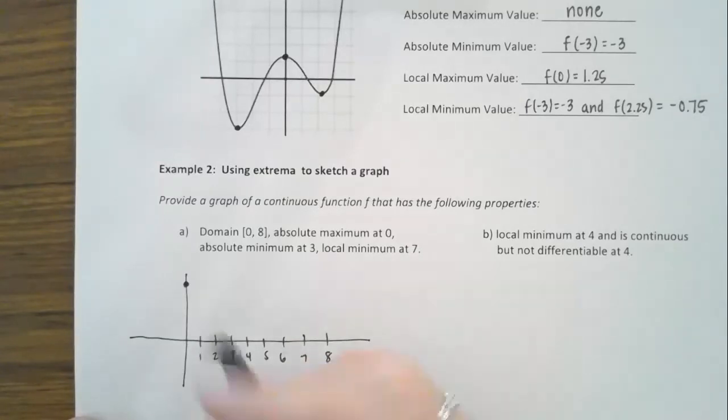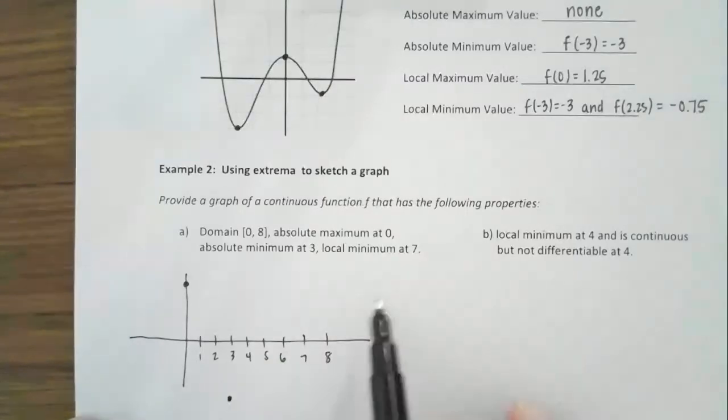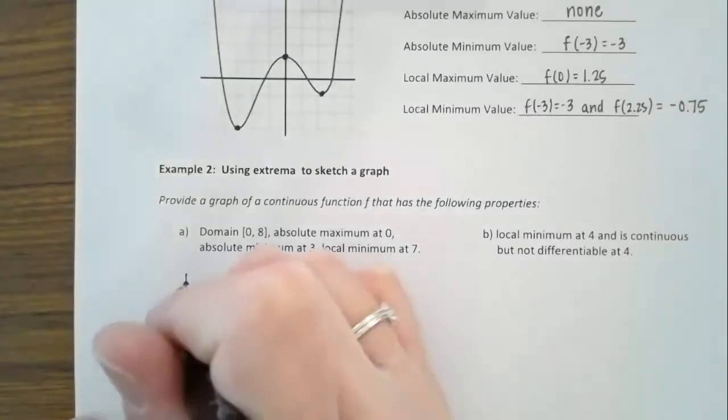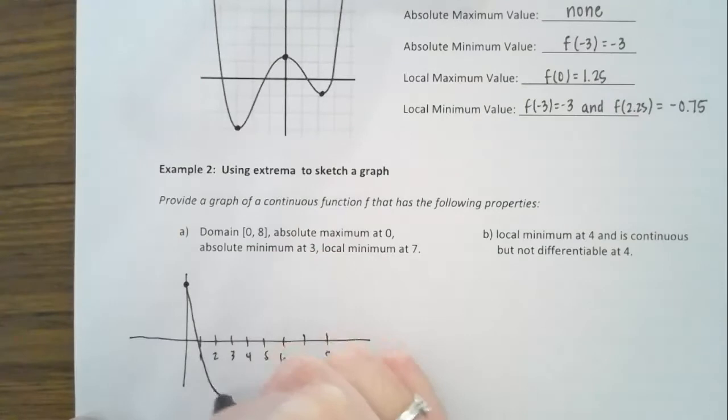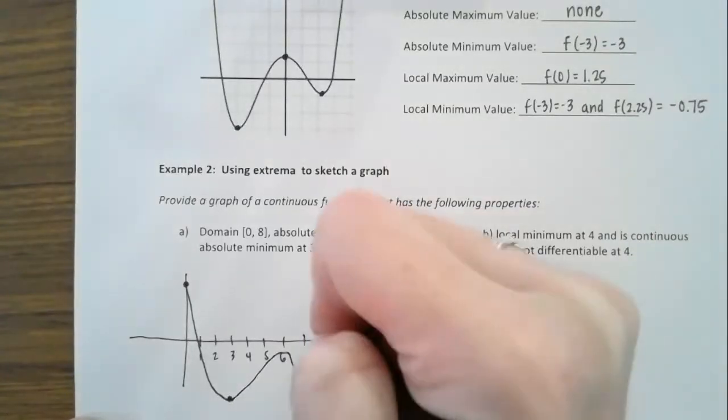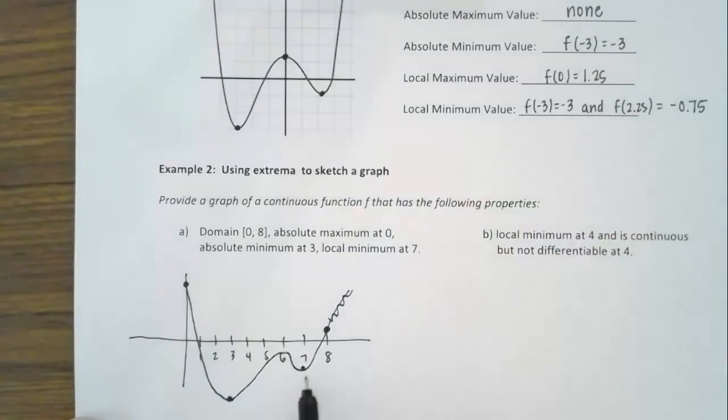So I'll just put a point down here. And we want a local minimum at 7. So I'll put a point down here. We know that this is the absolute minimum, so it's got to go farther down over here than over here. So it might look something like, oh, stop at 8 right here. So we'll put an endpoint here, cross off the rest of the graph. So it might look something like that.